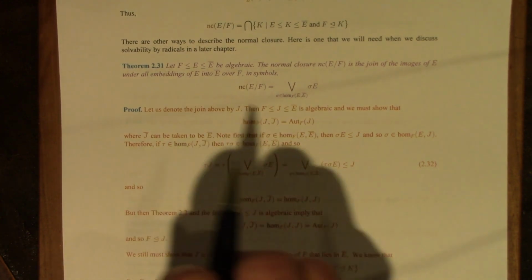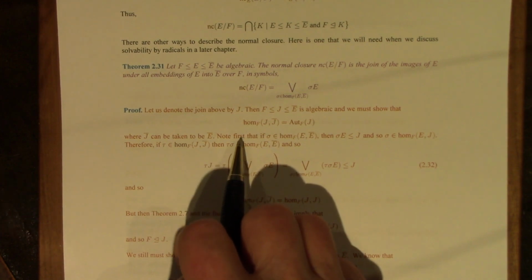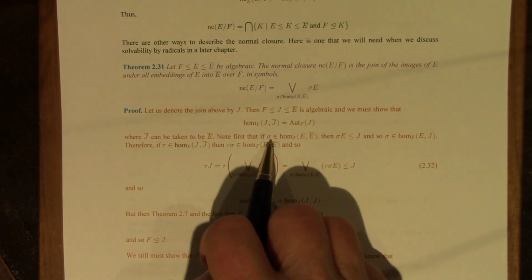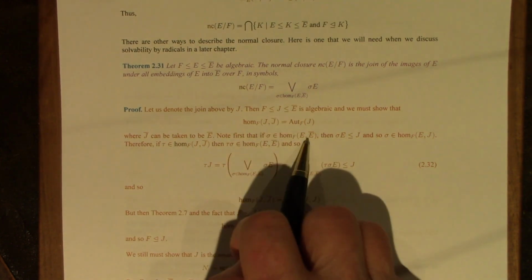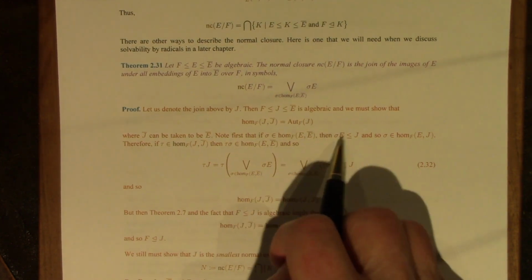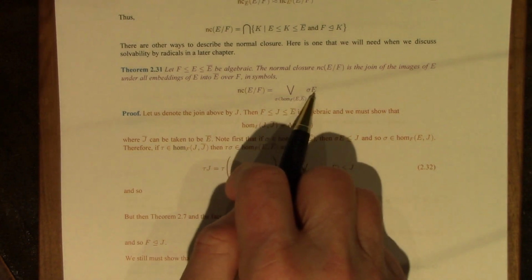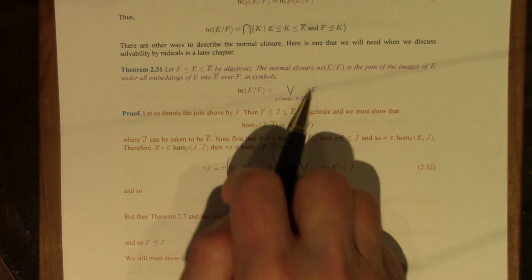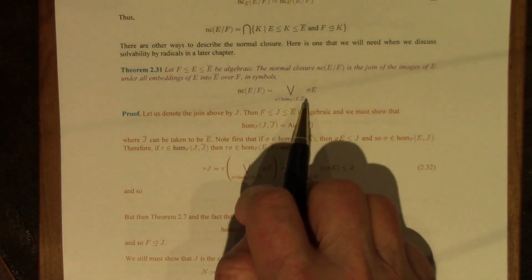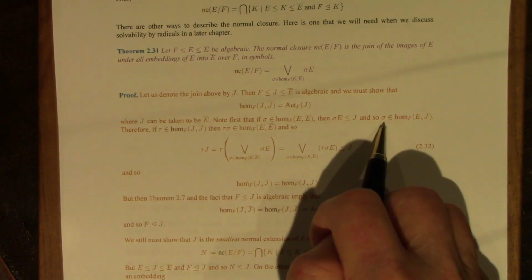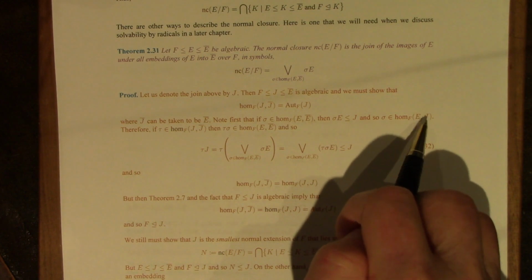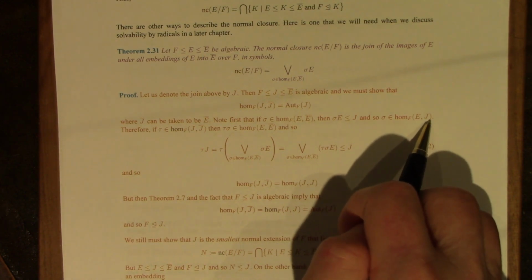So we'll take it to be E bar. Now, note first that if we have one of these embeddings here, then sigma E sits here, and of course it's then contained in the join of all the sigma E's. And so sigma actually maps E into J.